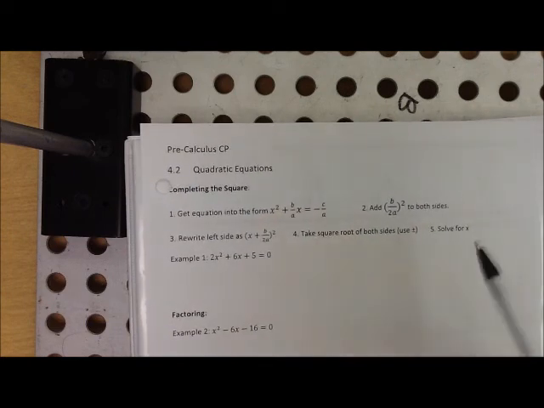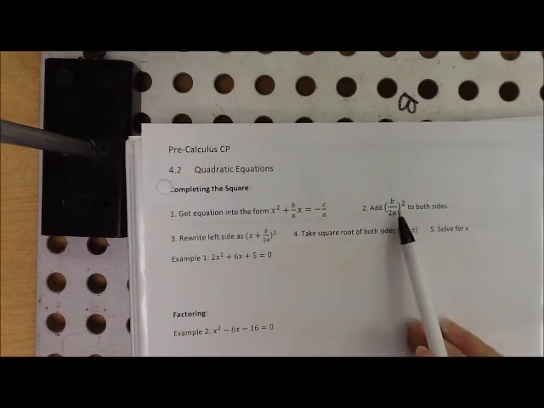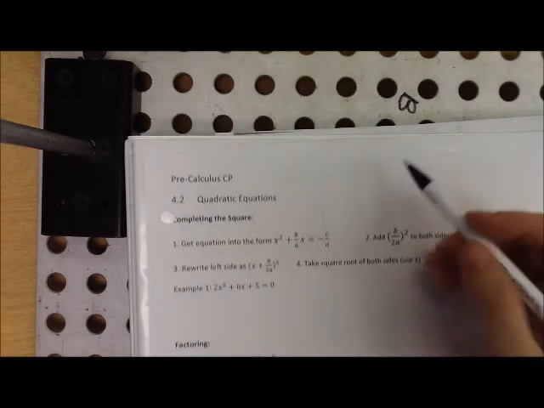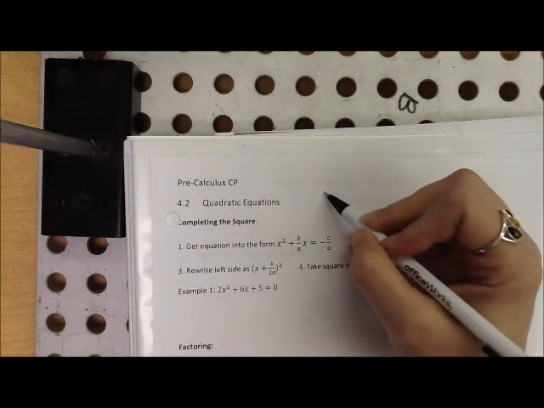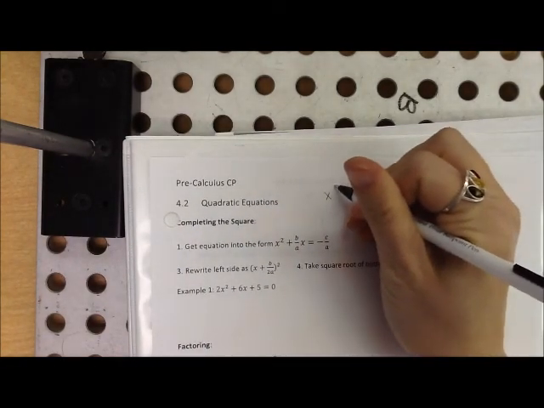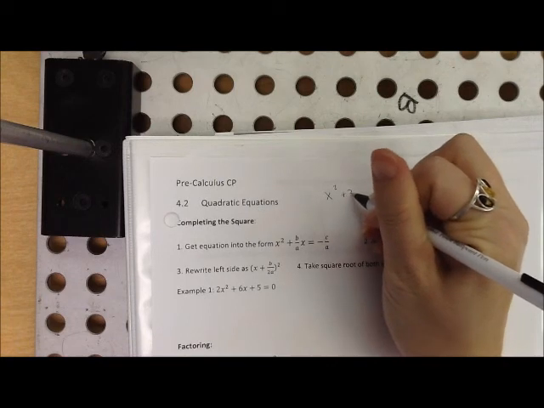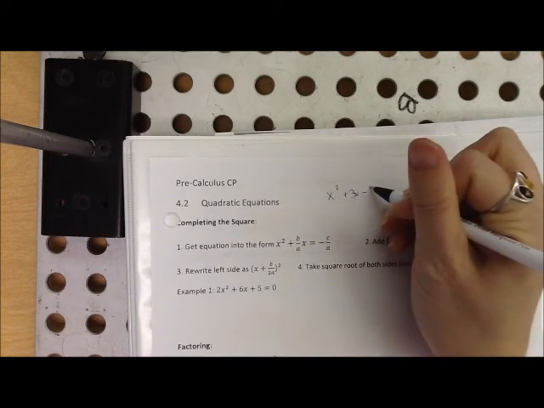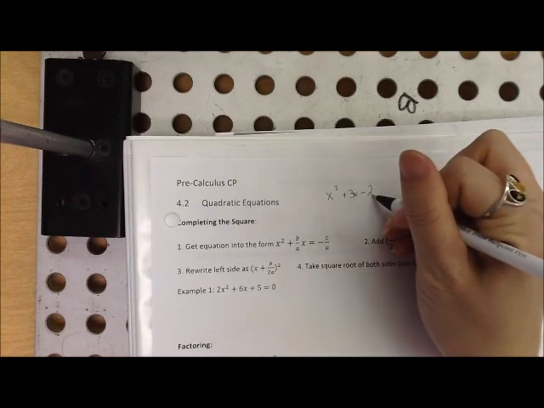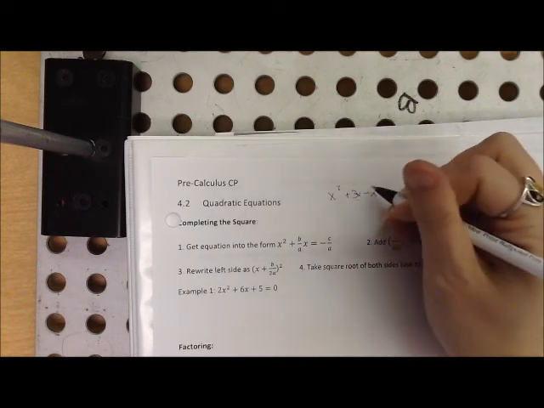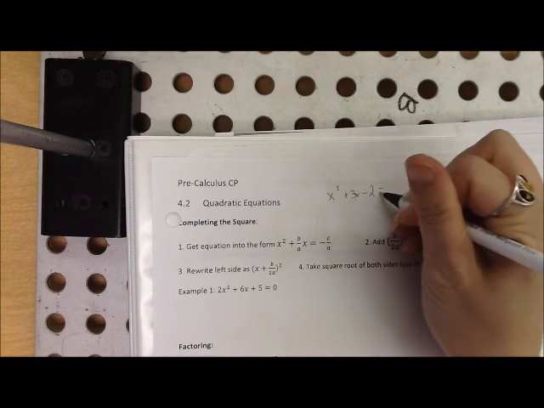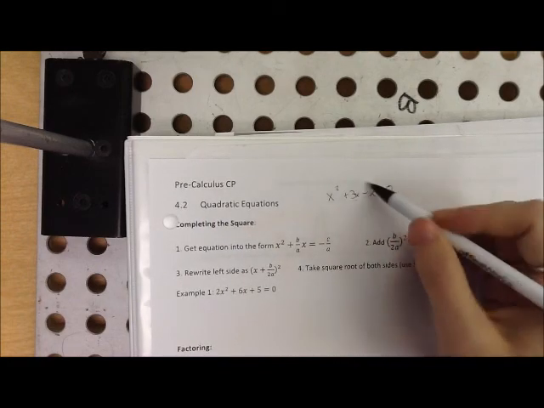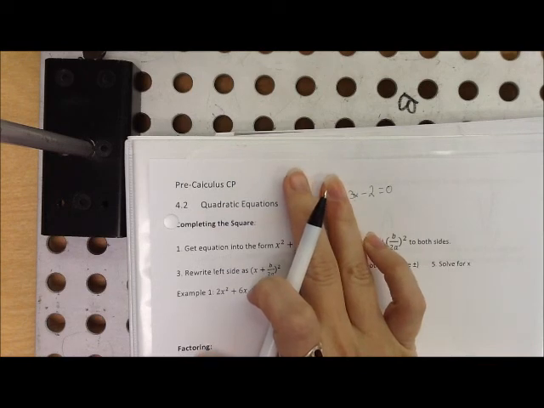To complete the square: completing the square is based on the fact that if you have an equation with both a squared part and a linear part and then a number, you can't solve it in the normal way you solved linear equations, where you would just move part of it and get the x by itself.